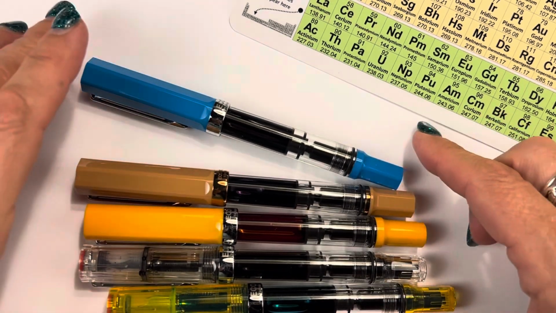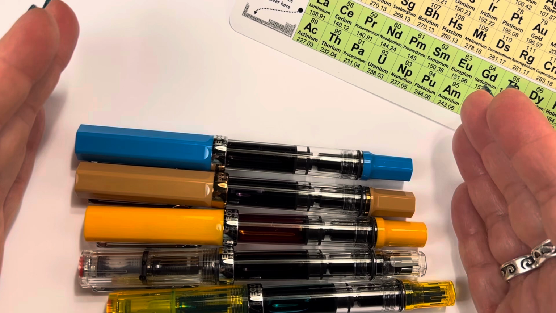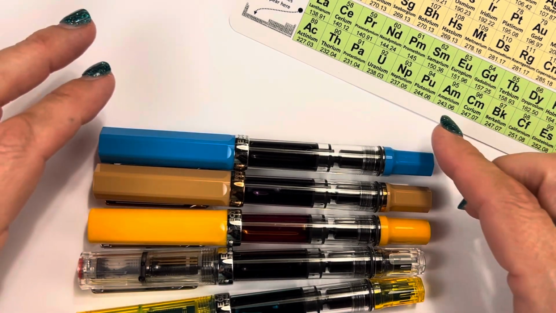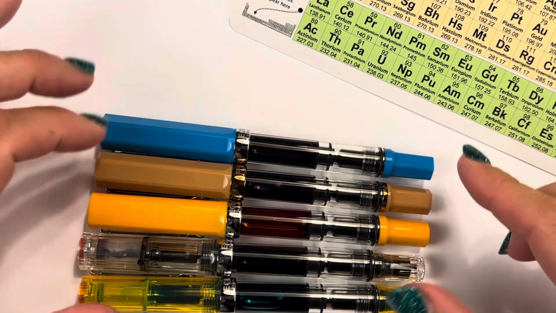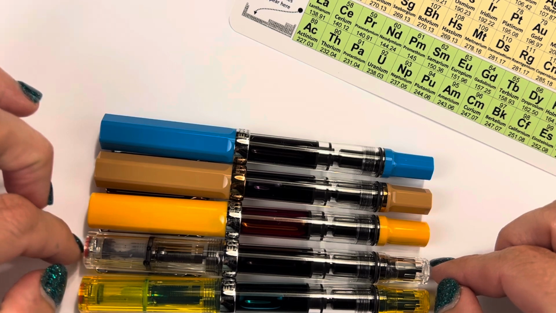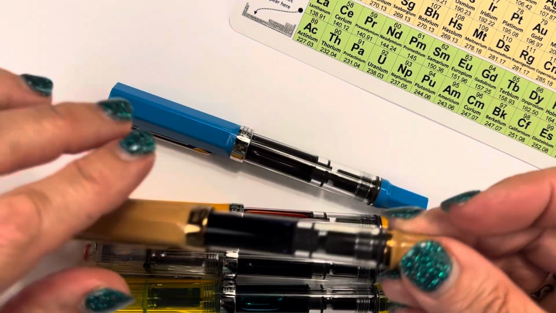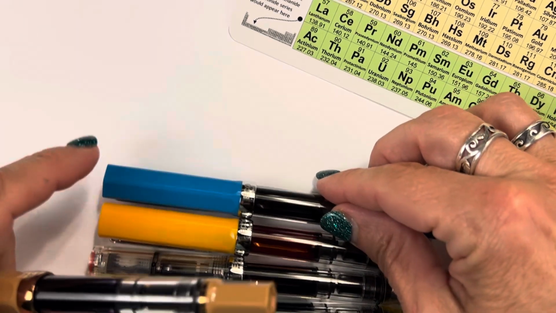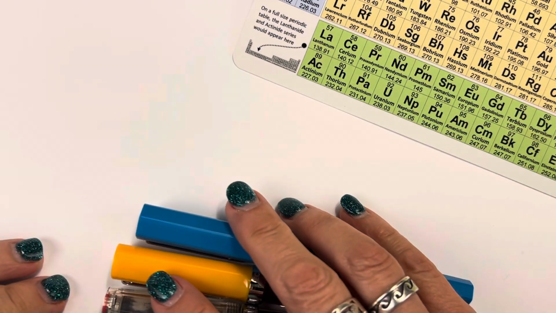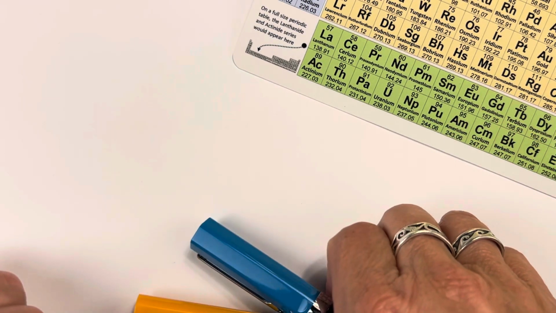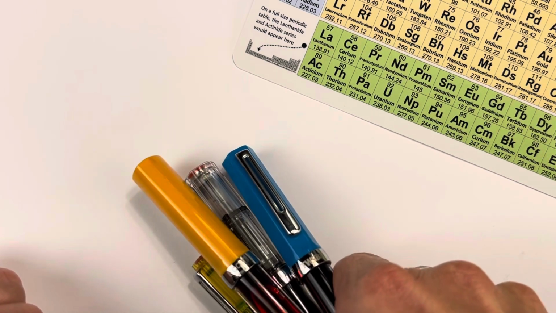Oh gosh, which pen should I use? I have all these fountain pens with different colors, and I think I'm going to start with purple. Okay, so let's get rolling.